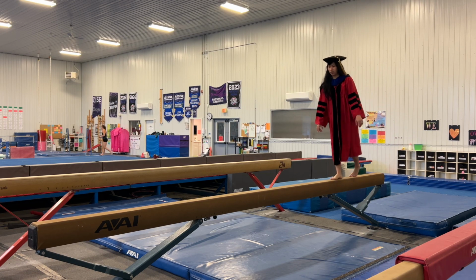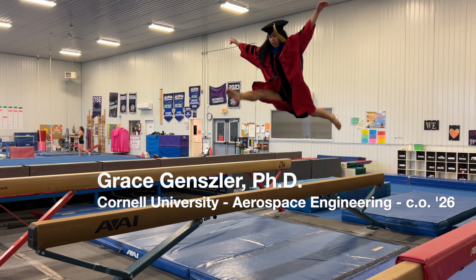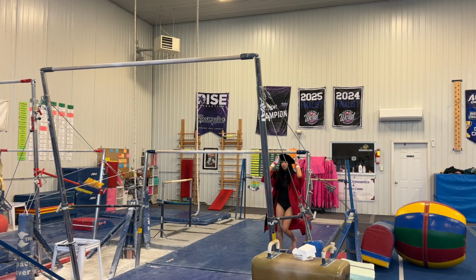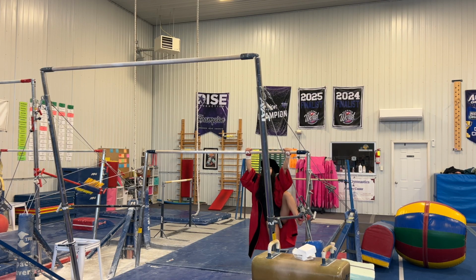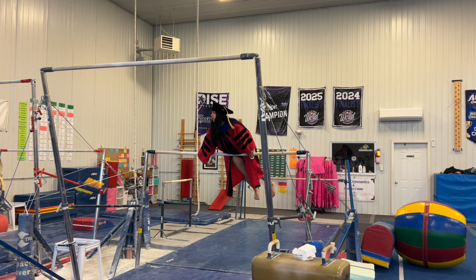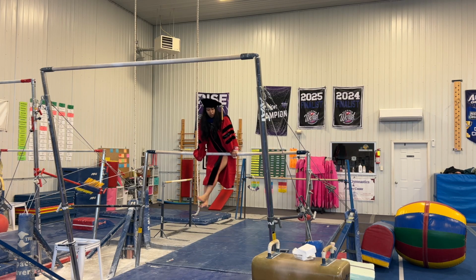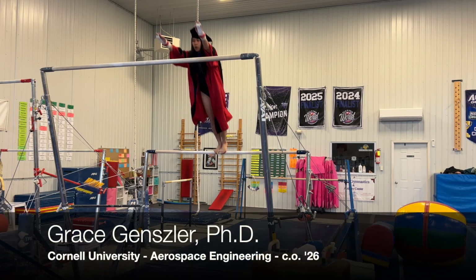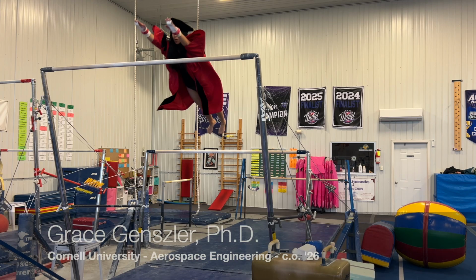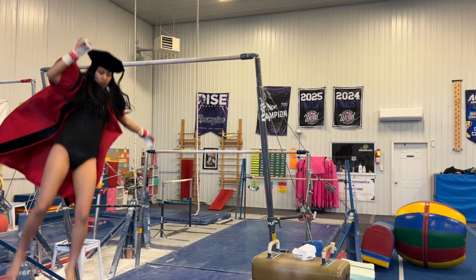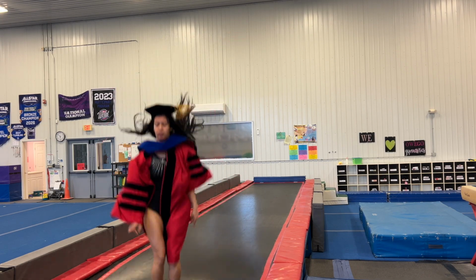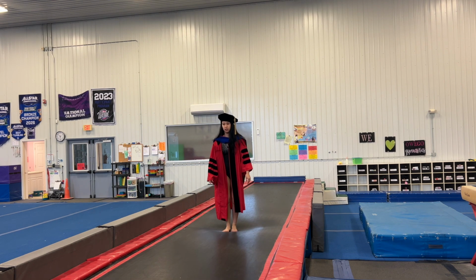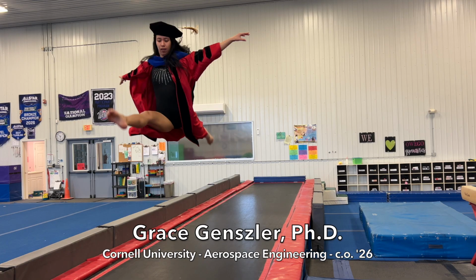It was a lot of fun getting to play around in the gym, but figuring out how to move around in graduation robes was hard. Eventually, I did get some good action shots.